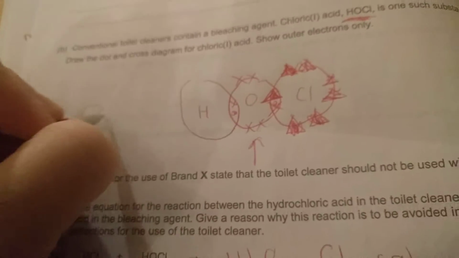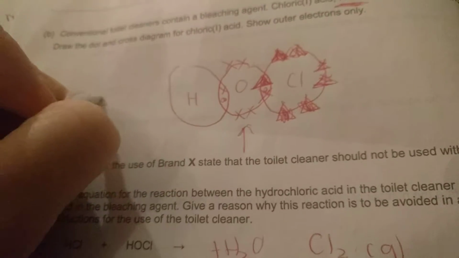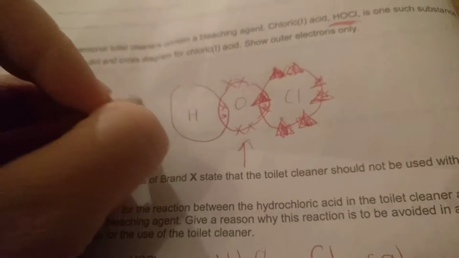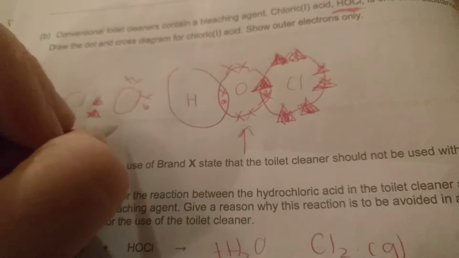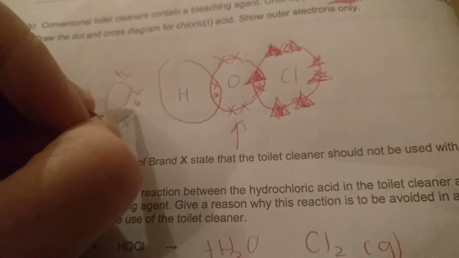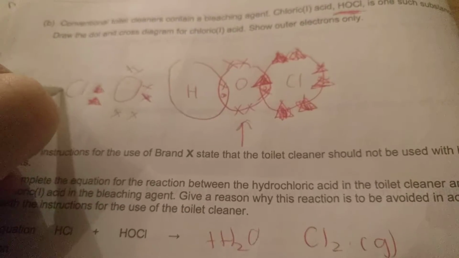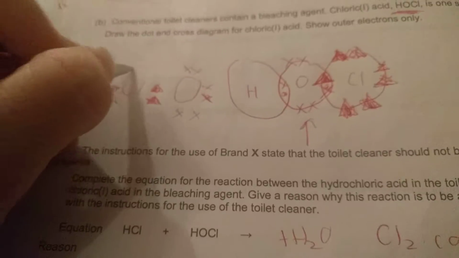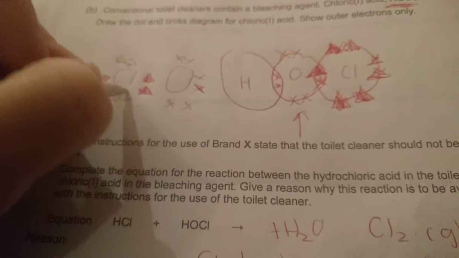I could also equally draw it, actually, let's stick to the triangle scheme, as that, with a dative covalent bond between the chlorine and the oxygen.